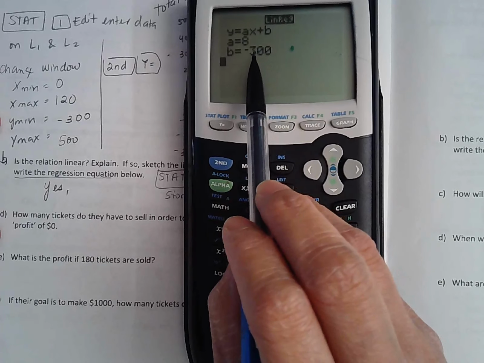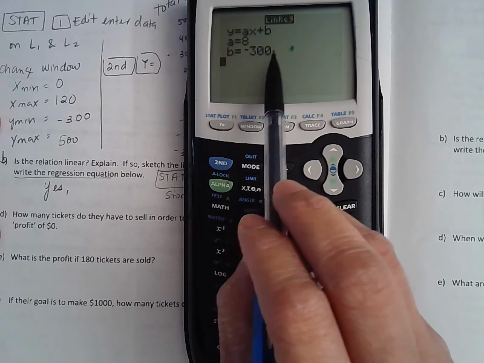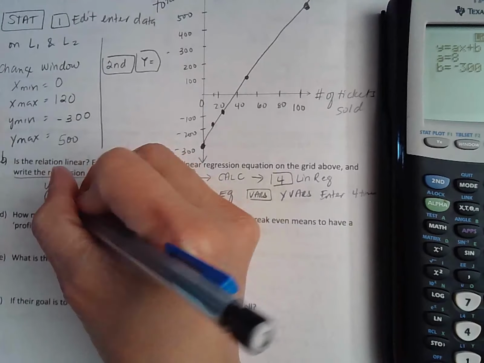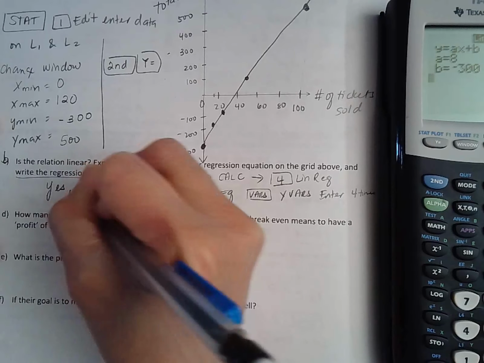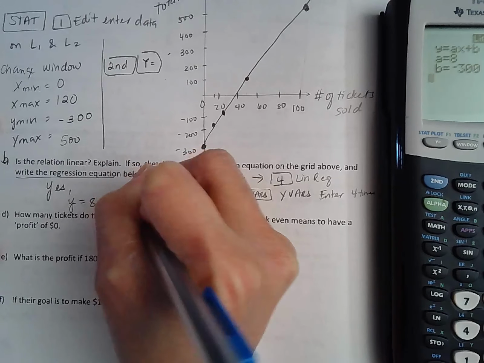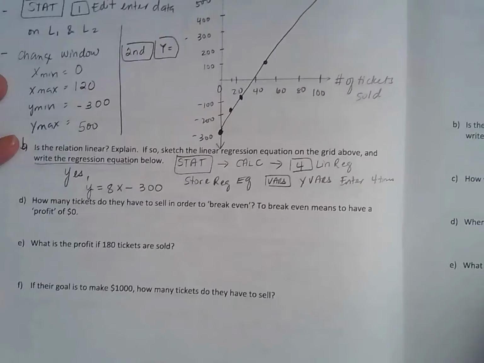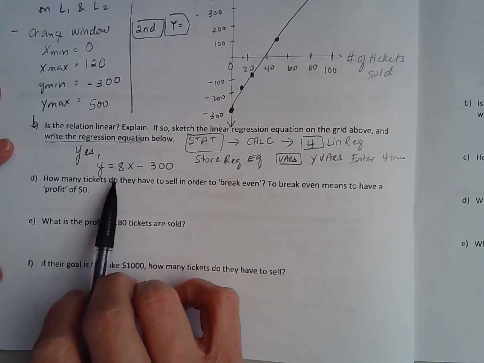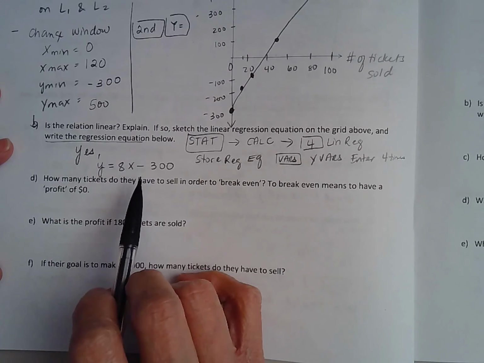We're going to substitute the negative 300 where we find the b. So it's going to be y equals 8x minus 300. That's our regression equation. Make sure we substitute the values into the equation.